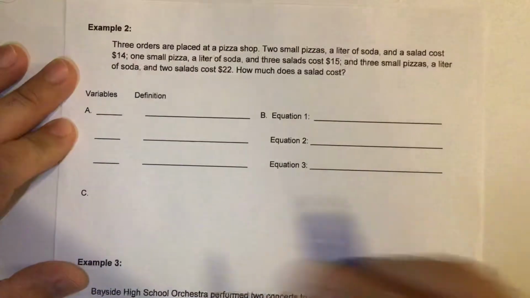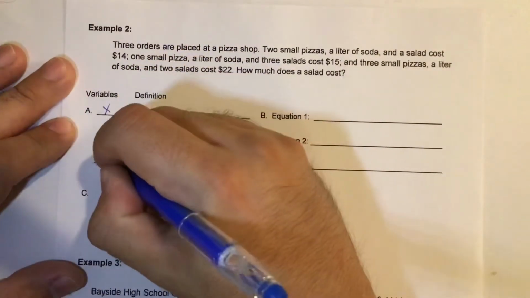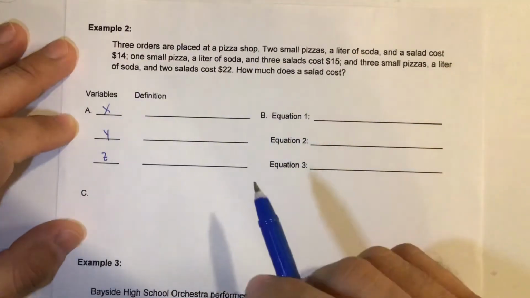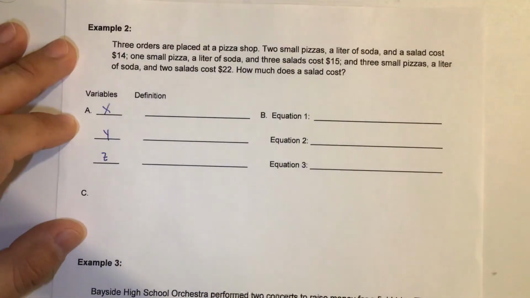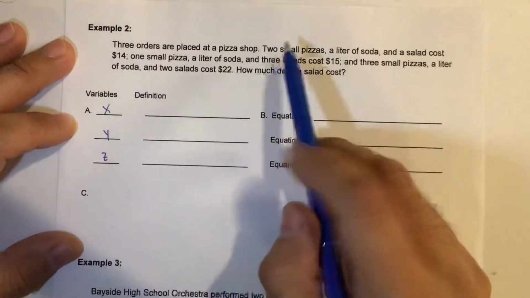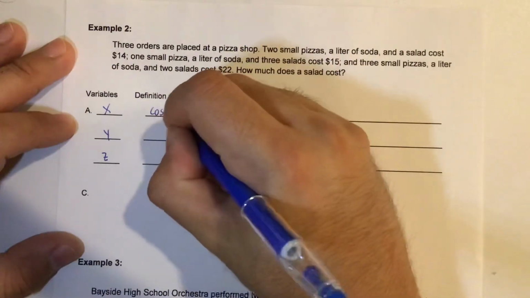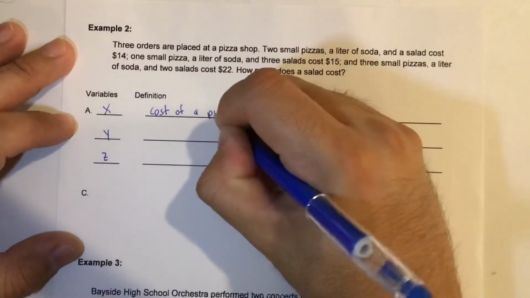Okay, so once again, I like to use x, y, and z. And it says, how much does a salad cost? So pretty much what we're doing is we are looking for the cost of each one. So for x, I like to keep in order, so the 2 small pizzas. So x is going to be the cost of a pizza.